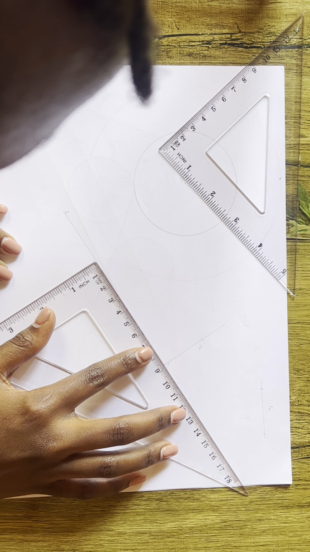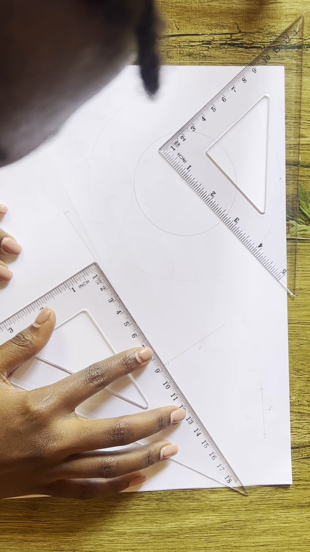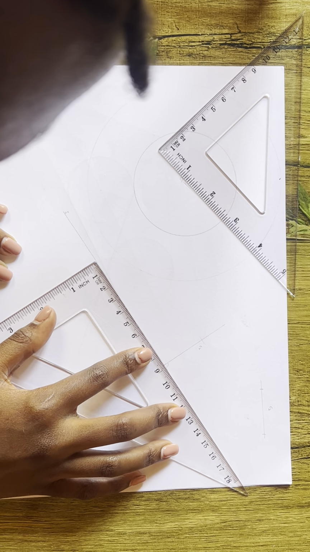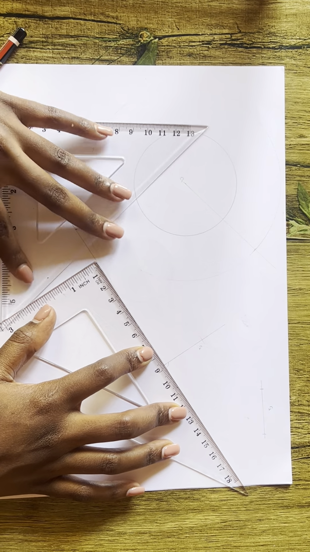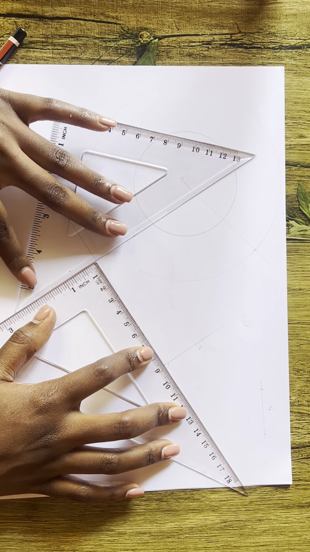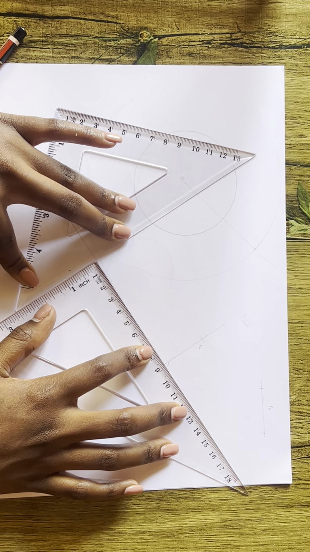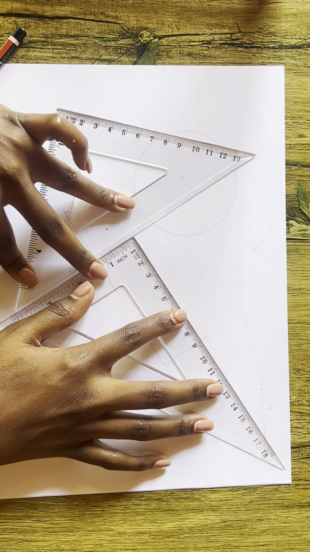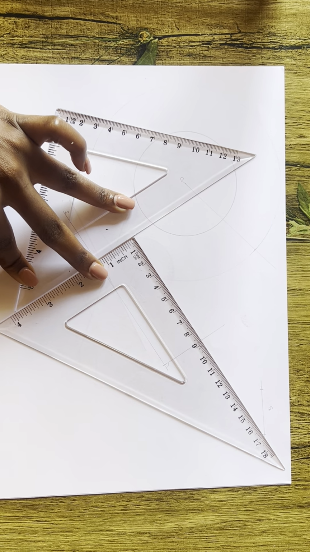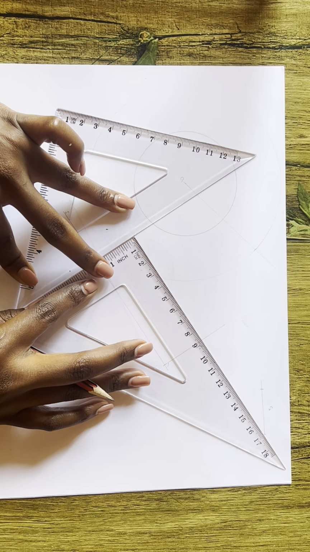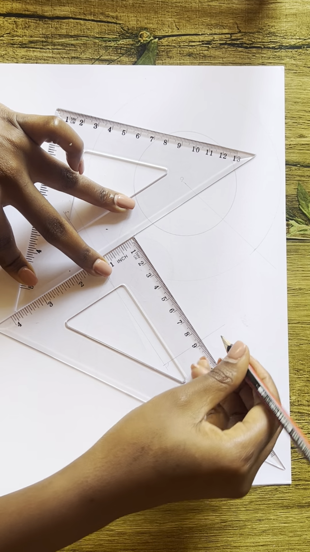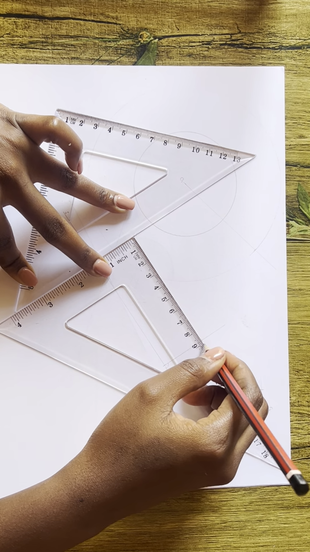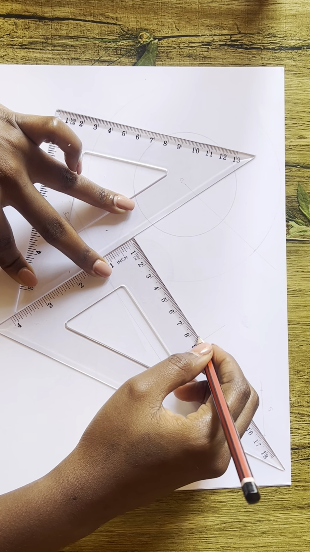We draw this line parallel to line S through this point that we marked off on the perpendicular line. You see here, this is the point.